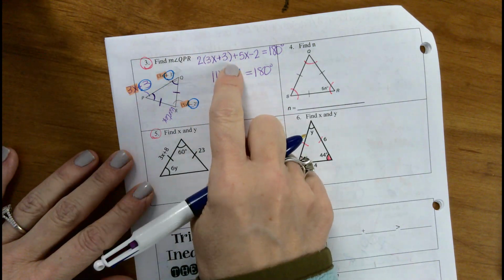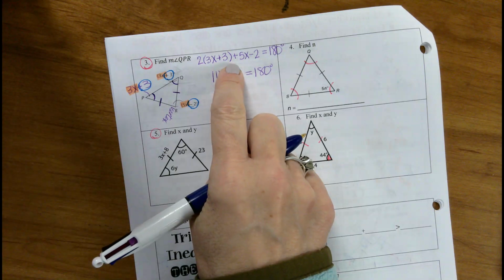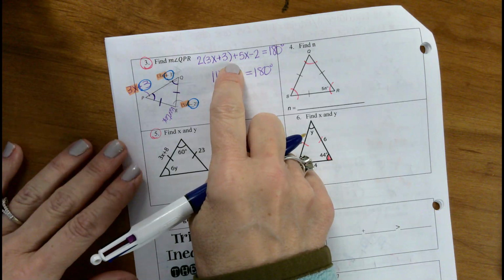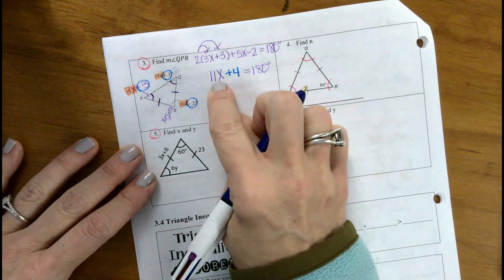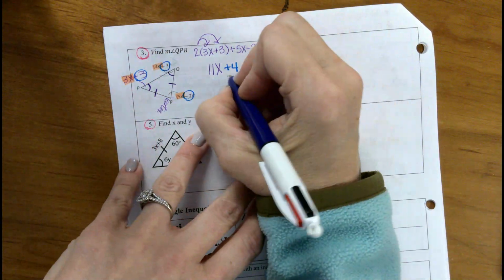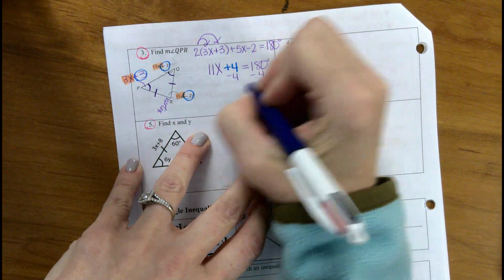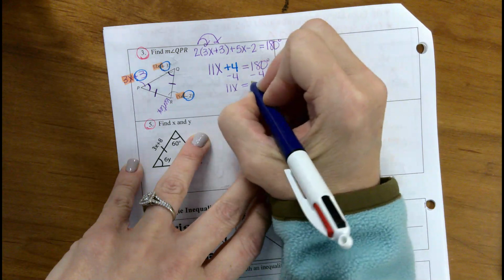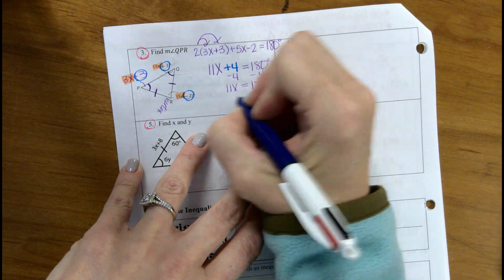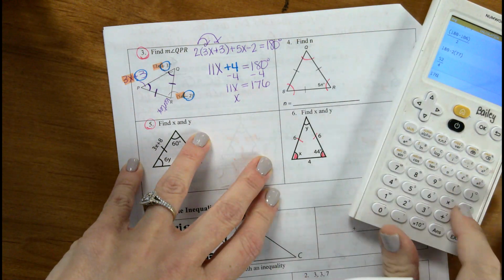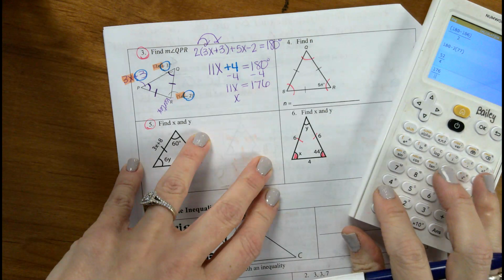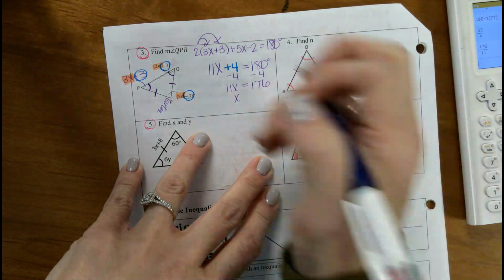If you don't want to do that, you could write out the full algebraic equation here like I did. If you were to distribute and combine like terms, you should get that. Then I can subtract 4. So 11x equal to 176. Let me guess. It's 16. We were close.